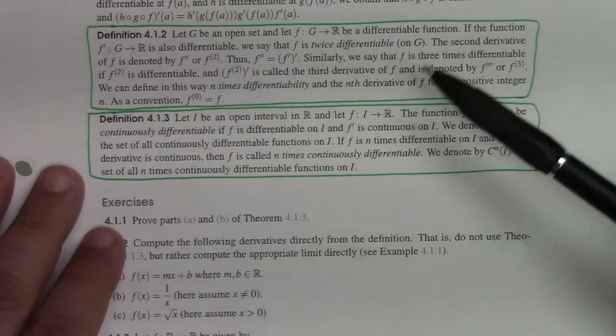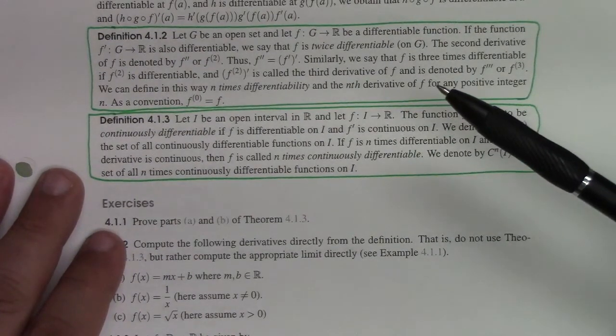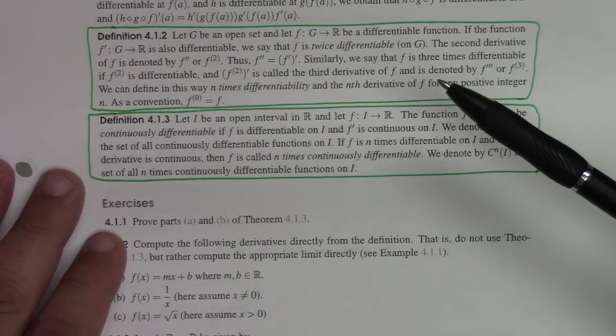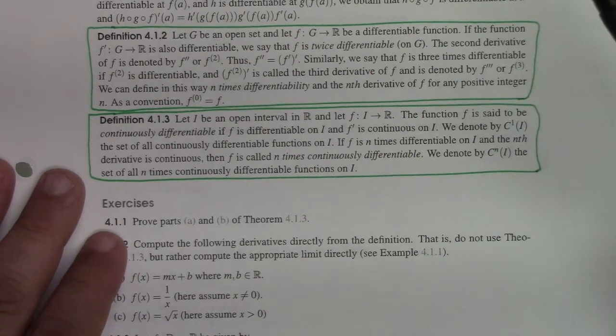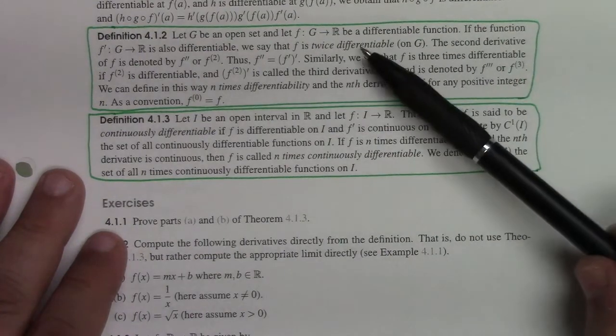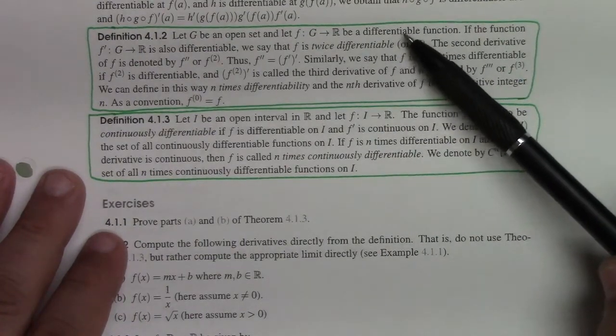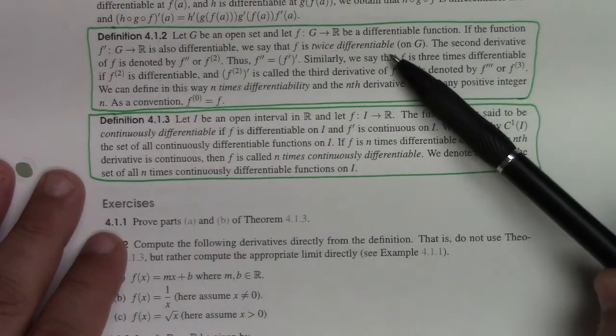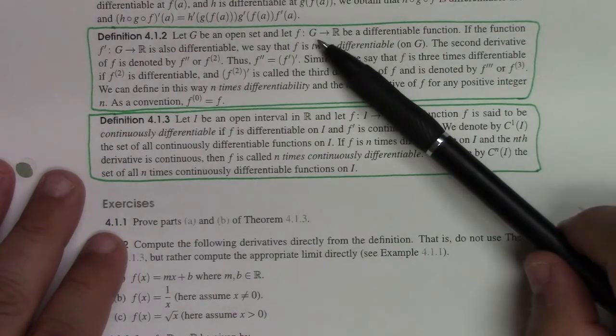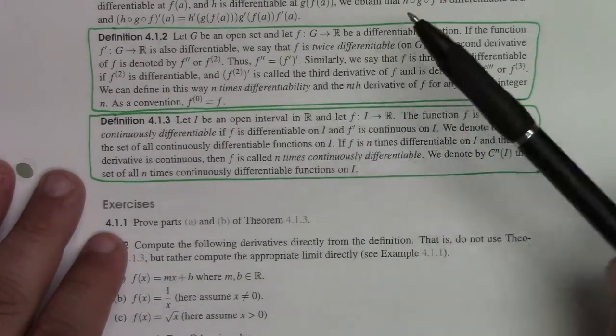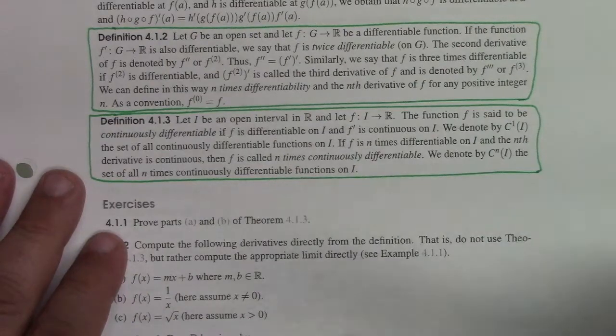So the definition here seems to be assuming that the derivative has the same domain as the original function, but in practice, as you differentiate, the domain of the first derivative may be smaller than the domain of the original function, and as you keep differentiating, you may lose more and more points.